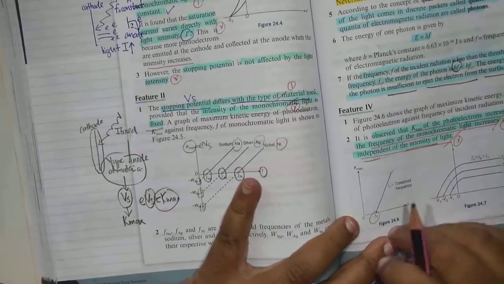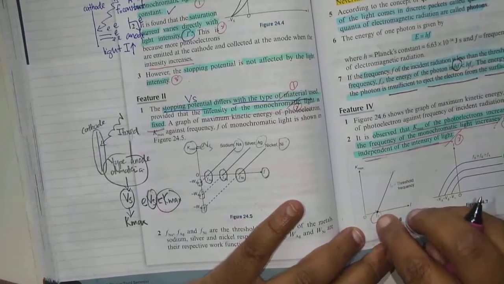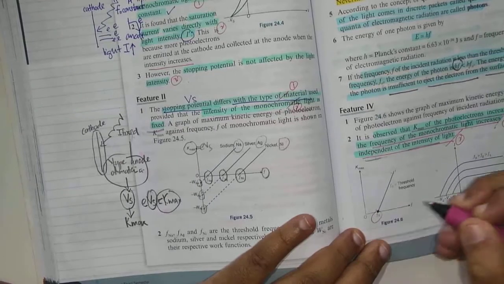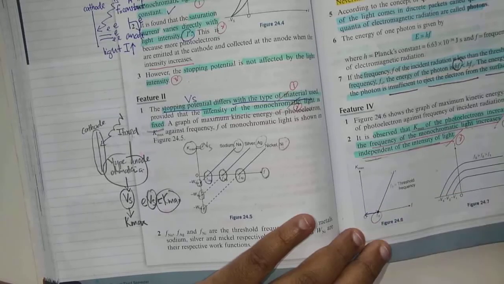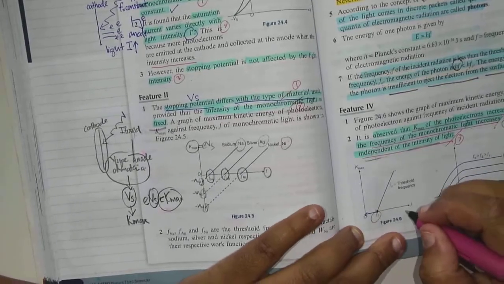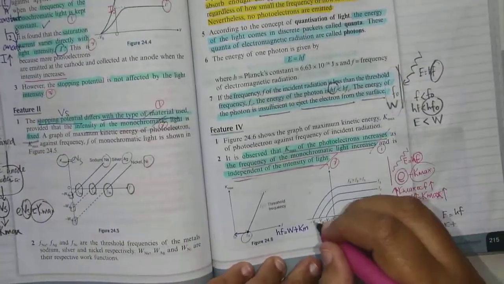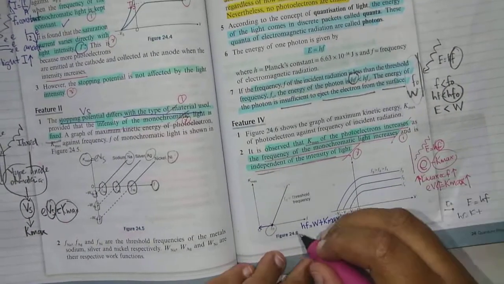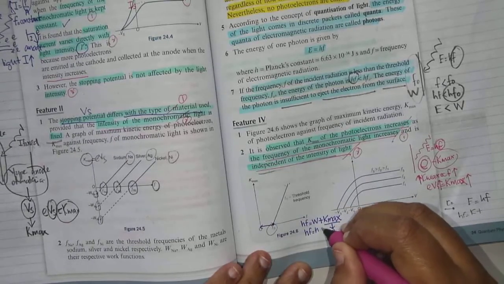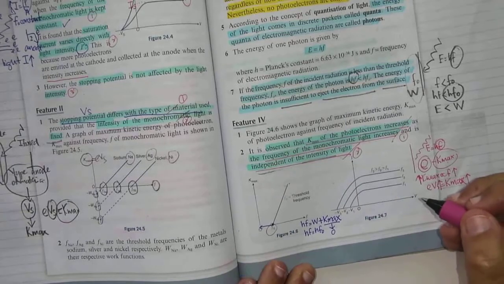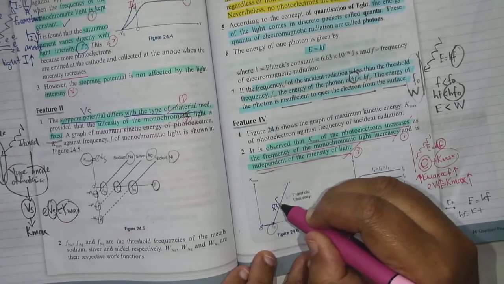Okay, so in feature 4, if you notice this graph, the dot here is f0, a threshold frequency here. Okay, the intercept on the x-axis, and then you will notice that K max is equal to 0. So if we put hf equals W plus K max, if K max is 0, hf is equal to hf0. Okay, then from there, the line here you will notice is at a frequency which is greater than frequency f0.